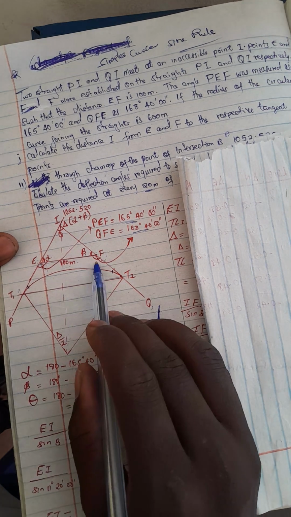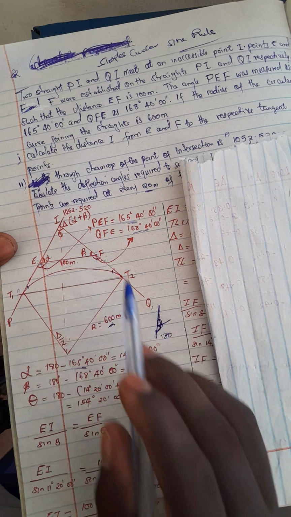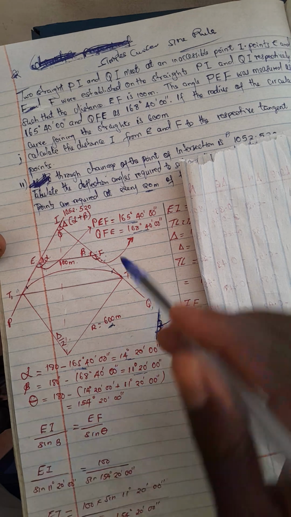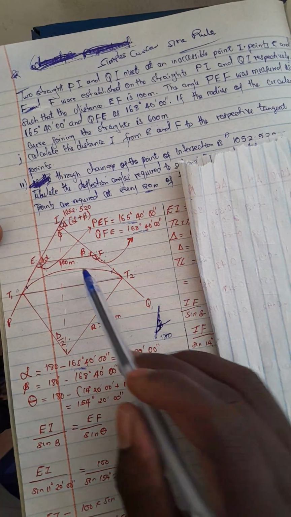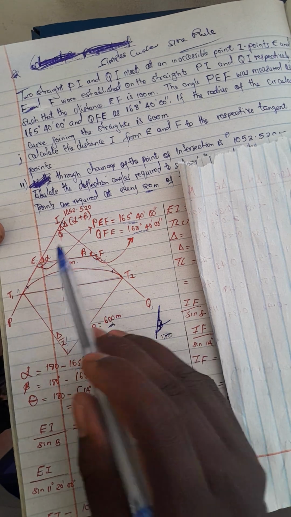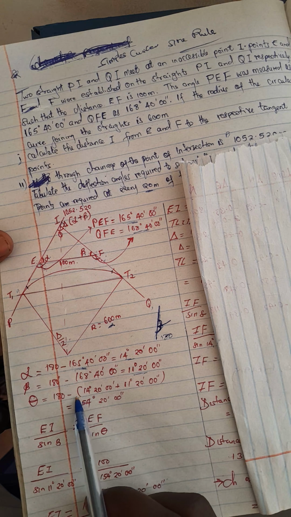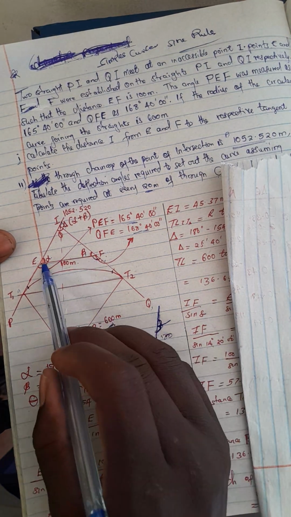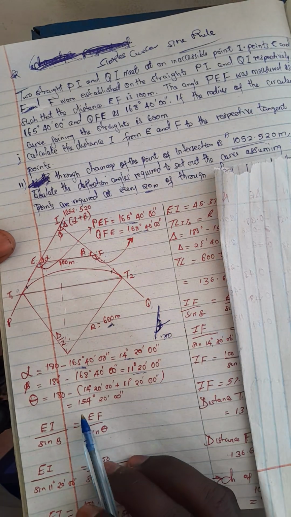Then again, repeat the same. Take 180 minus this angle, you get this one, and then now getting the deflection angle, this one. Simple. Take this one and this one, add. You're going to get the deflection angle. I've already done it here. So take this one, you add, you get the deflection angle.